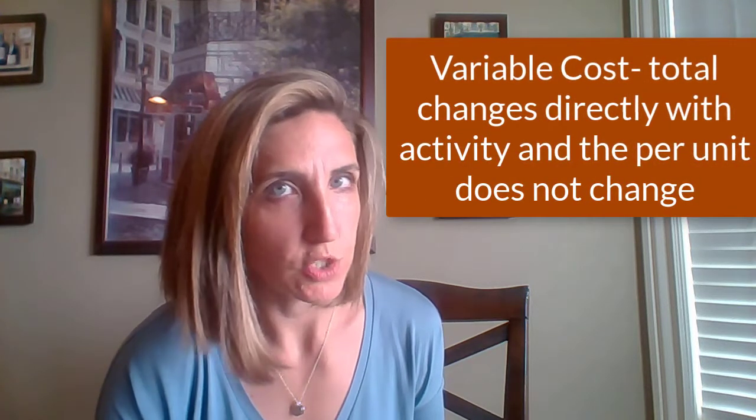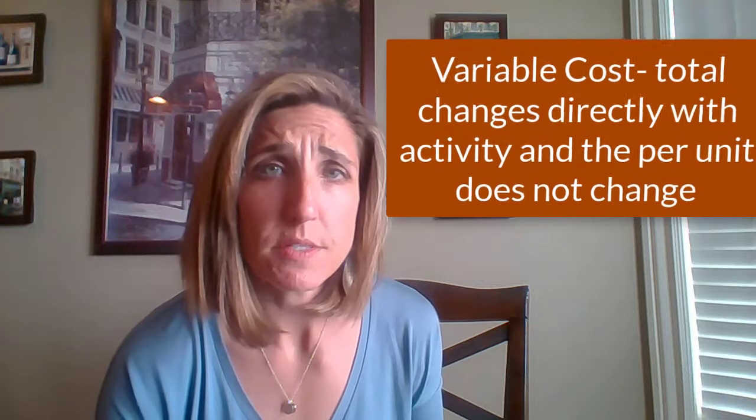Variable will only take the variable items. We know the definition of a variable cost is that the per unit cost on those items will stay consistent, will stay the same as the activity increases or decreases, but the total would change. So materials is always variable, labor is always variable, and there is a portion of our overhead that is always considered variable. So the way it will look when we compare the two costing systems on a per unit basis is like this.